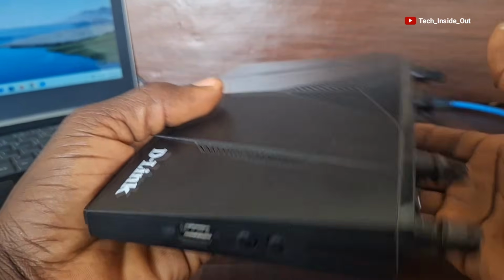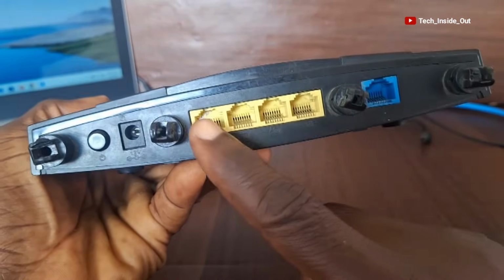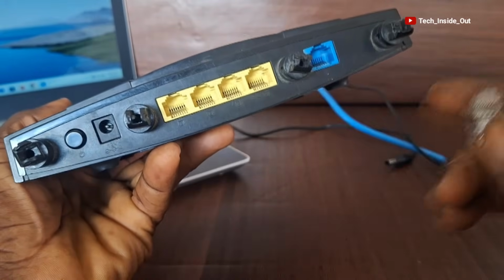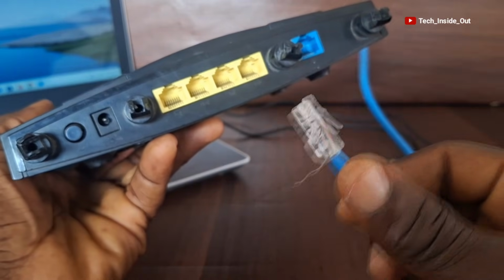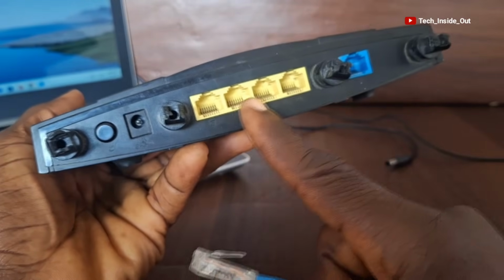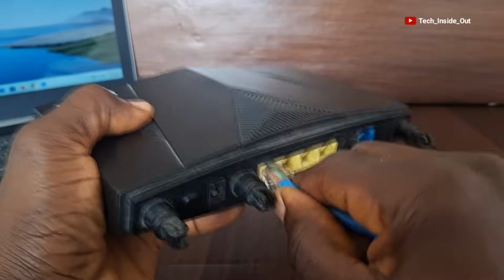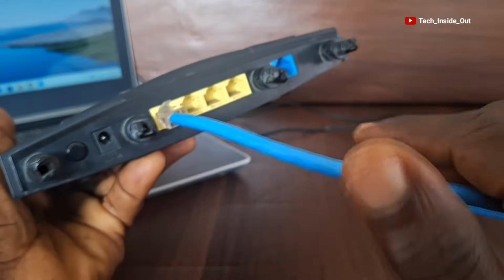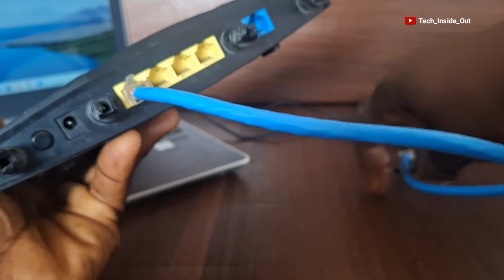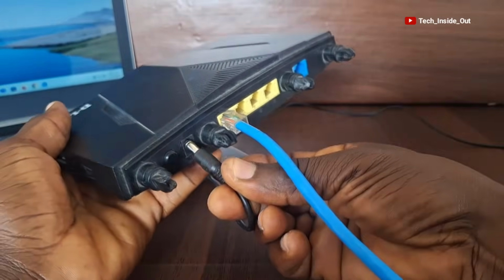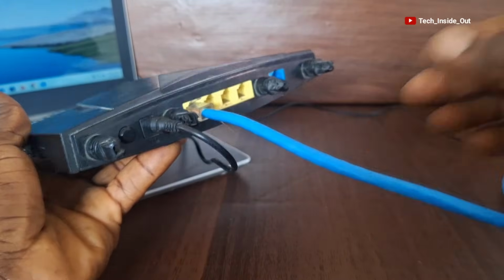This particular router has 4 LAN ports, that is the yellow ports that you find here. And so we'll have to use a network cable and connect from any of the LAN ports. So I'll plug up a network cable from any of the LAN ports here. And I want to immediately connect power into the router as well. So I'll plug up the power into this port as well.